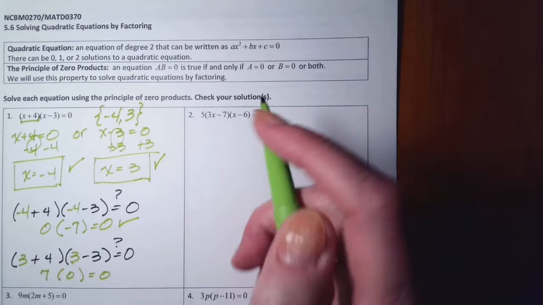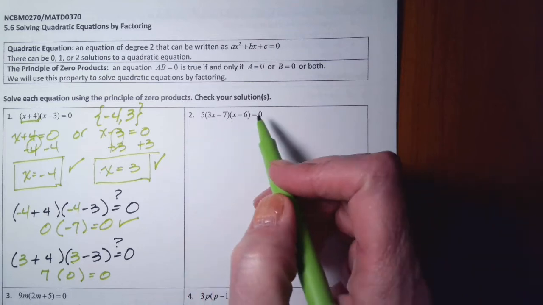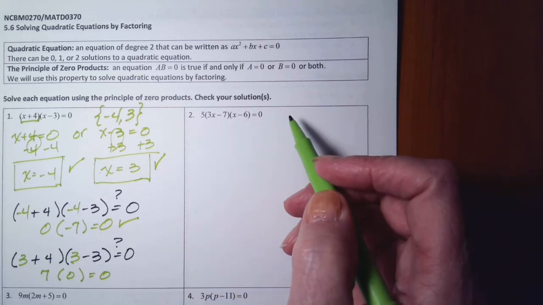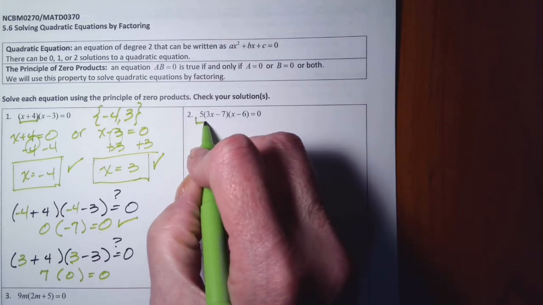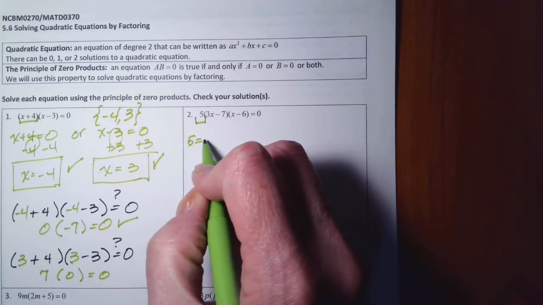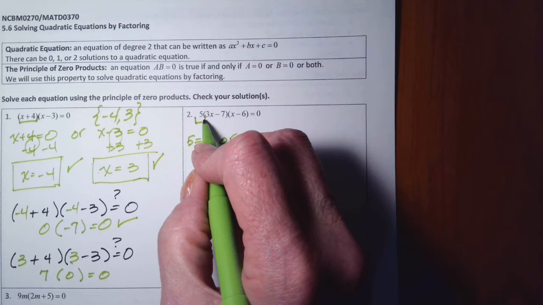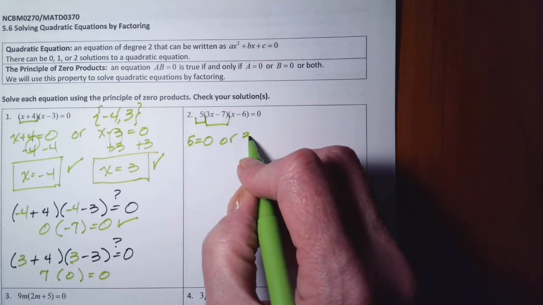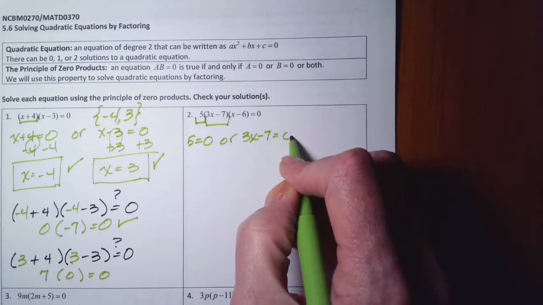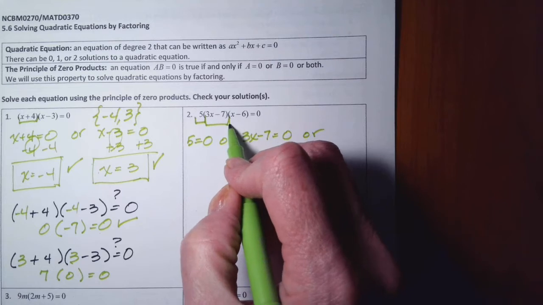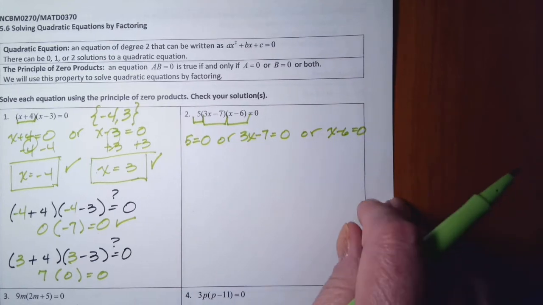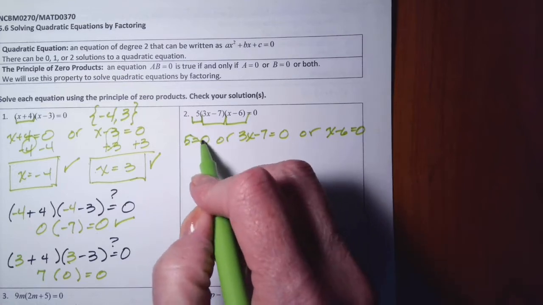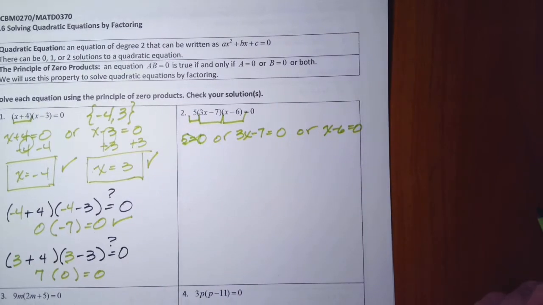Okay, so if I have 5 times 3x minus 7 times x minus 6 equals 0, here I have 3 factors. So each one of these I have to set equal to 0. Well, 5 can never equal 0, and there's no variable in there.